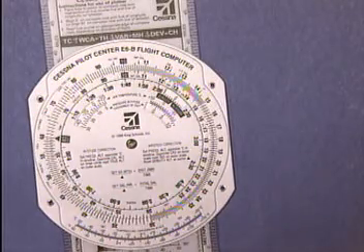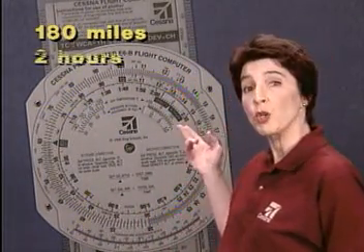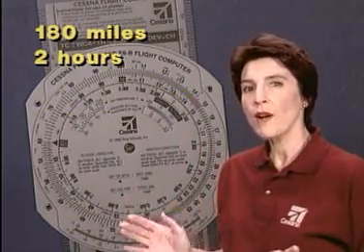In a previous lesson, you learned how to set up ratios or speeds on the front side of the flight computer. Now let's get some experience and see how you can use this in your flying. First, let's say you've traveled 180 miles and it took you 2 hours. You'd like to know how fast you were traveling. Well, by setting up one of those ratios you learned about, you can figure it out.